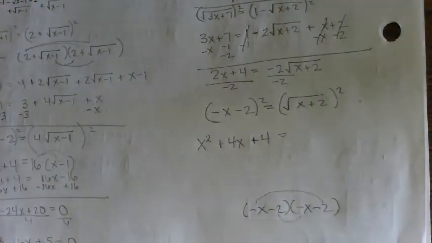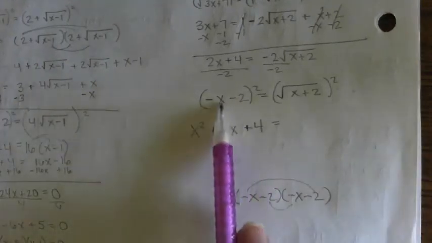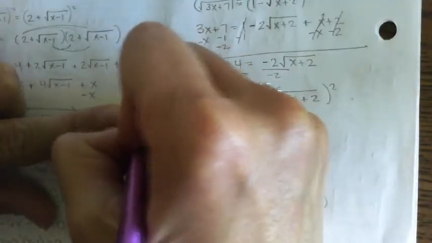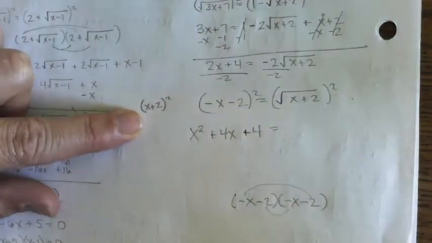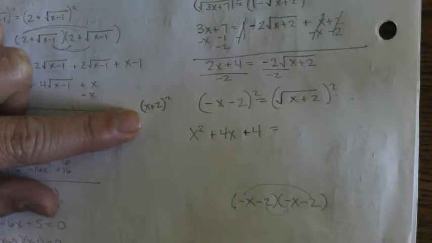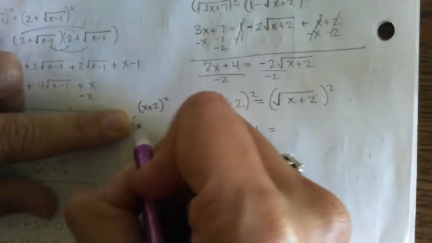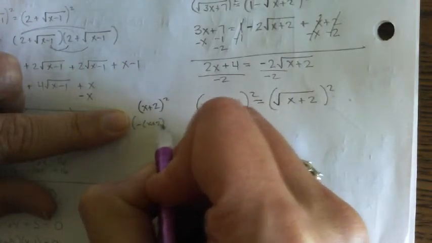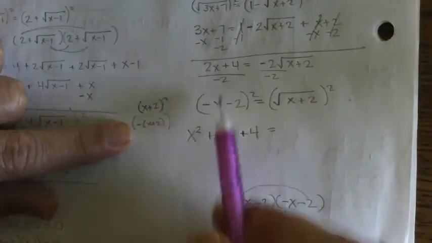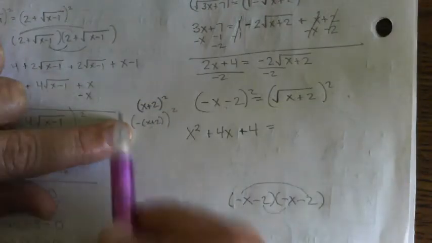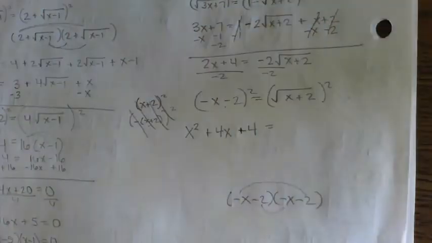which is actually, just a side note of interest, the same thing I would have gotten if I had squared x plus 2. Can you guess why? You square a negative, so it's going to be positive. Right, because if I negated x plus 2, then it would be that, and if you square that, the negative squared is going to be positive anyway. Good, Ryan. Anyway, that was just a side note because I thought that was interesting.